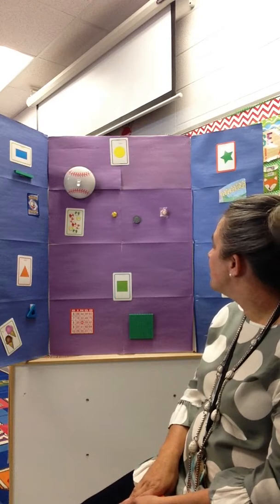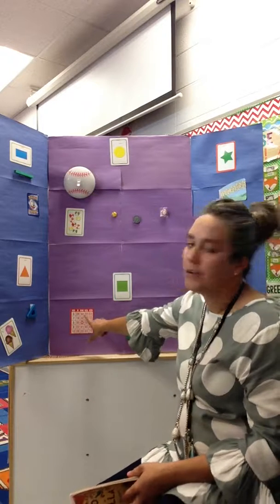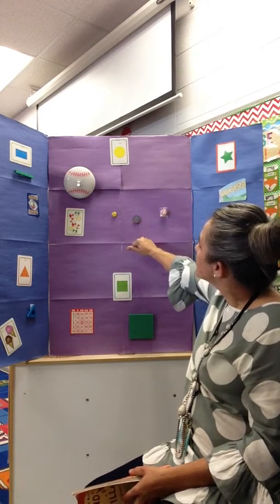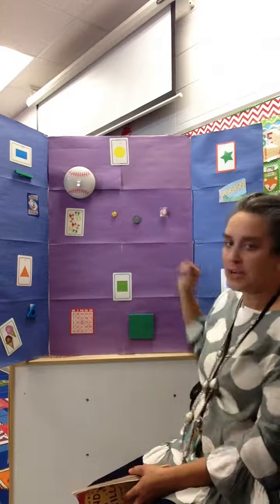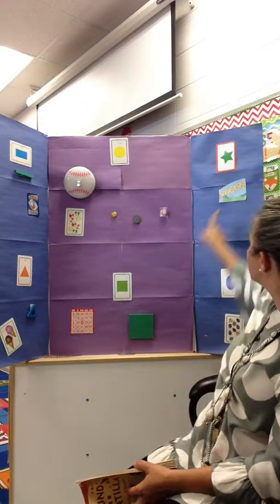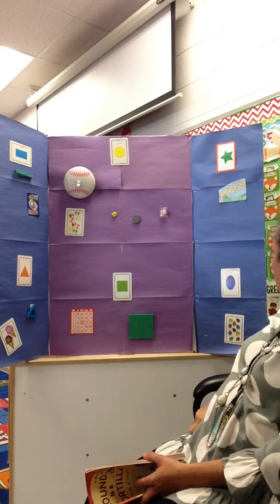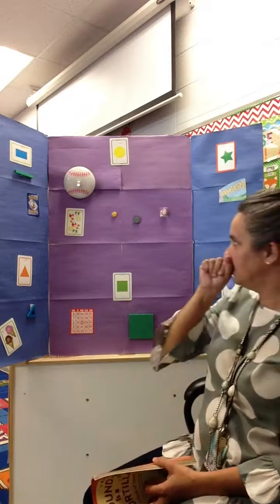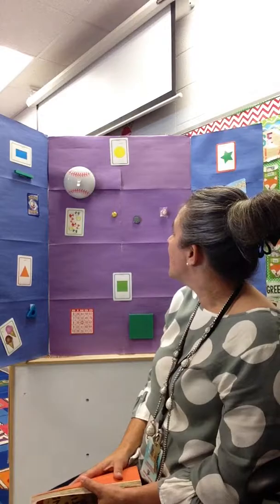But I just had a bingo card that we would use in class as a square. I have a coin here for the circle. I have a button, a piece of round candy that would be a circle, some balls, and then of course the baseball up at the top. Stars for the star. Ladybugs, kind of oval. I thought those were cute. For a rectangle, I used a Pokemon card. Most of my kids would probably know what Pokemon was.